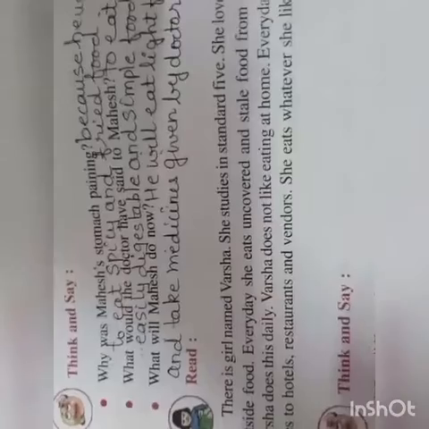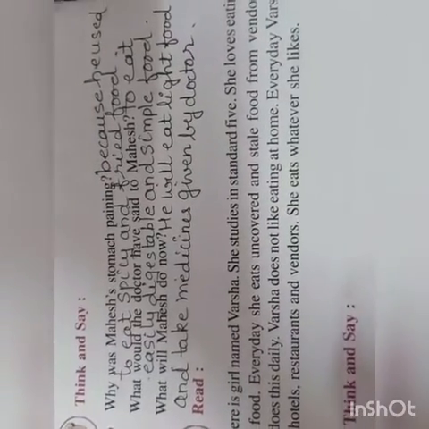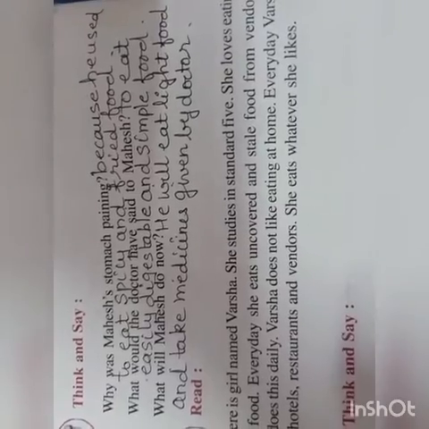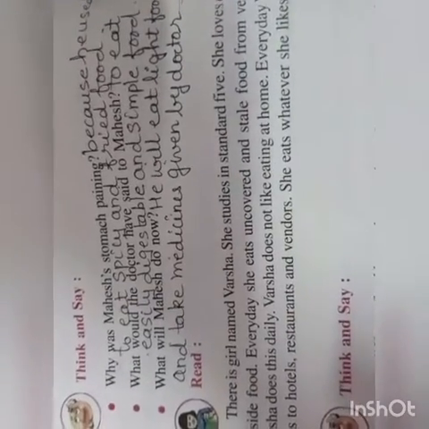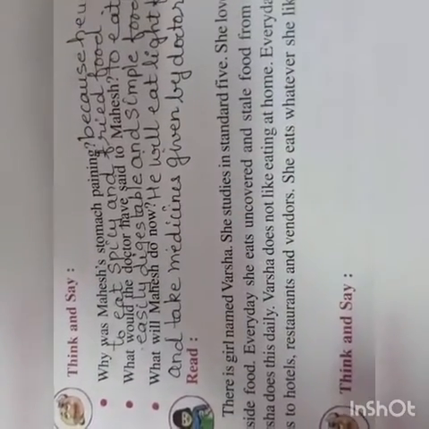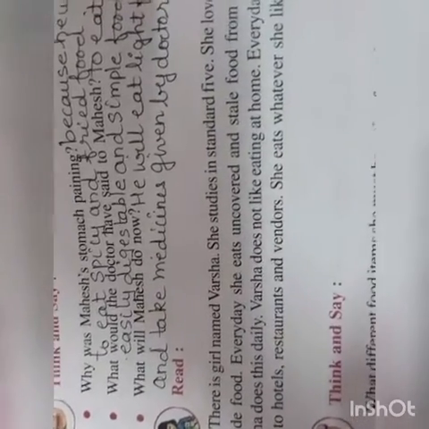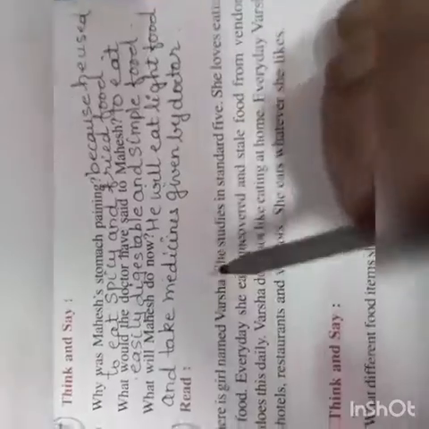The doctor must have told him not to eat the food which is not easily digestible. That means you should eat light food which you can digest easily. Such spicy and fried food should not be eaten regularly. You have to stop eating that food from now.